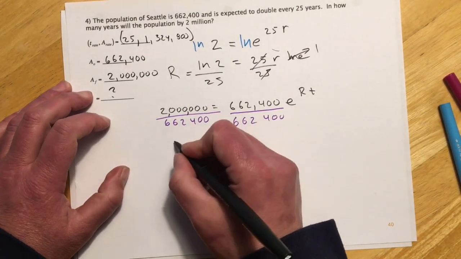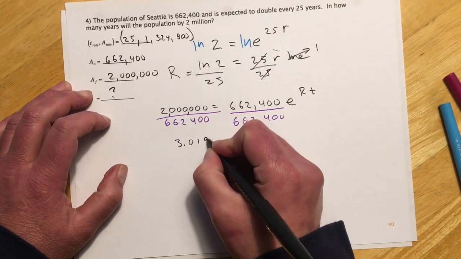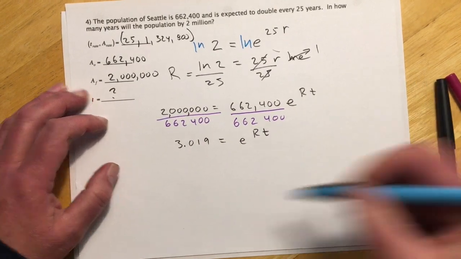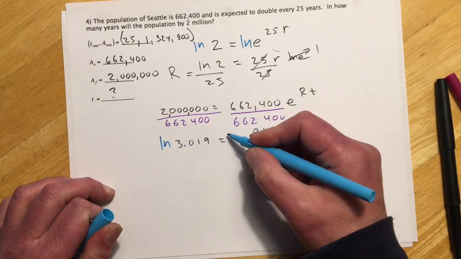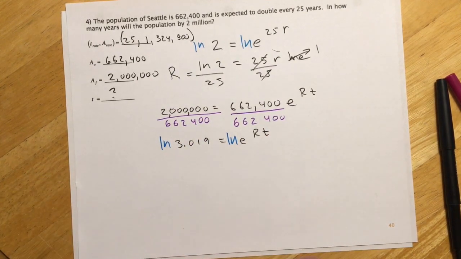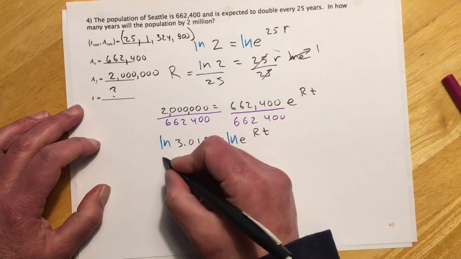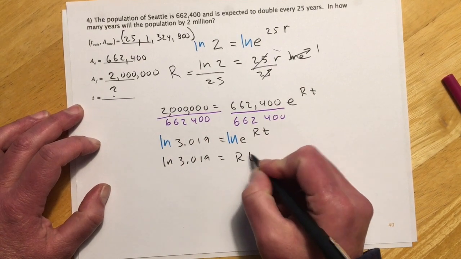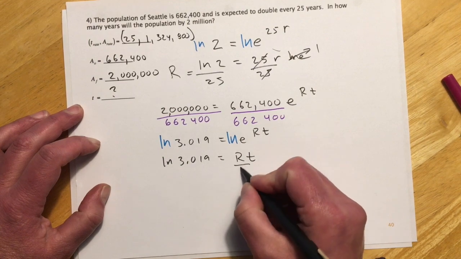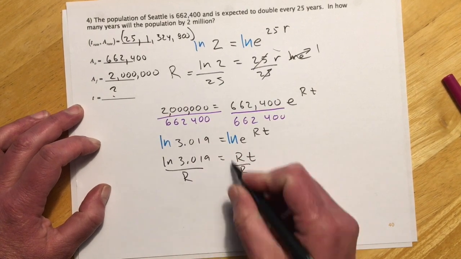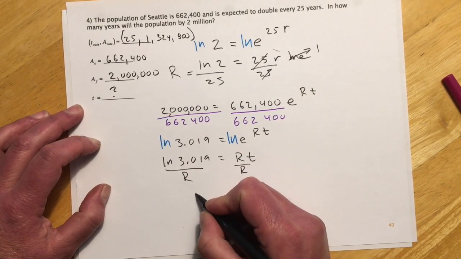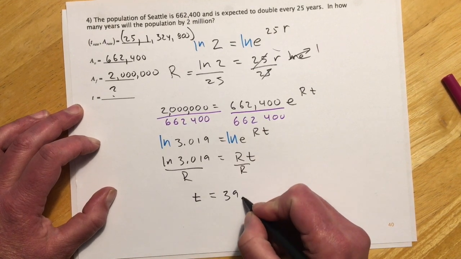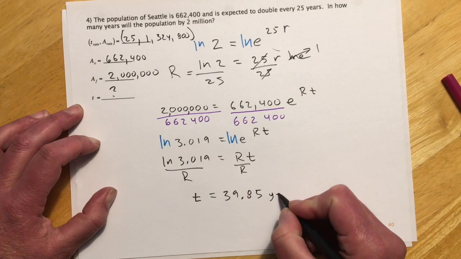And I got 3.019 equals e to the RT. I can natural log both sides. That lets RT come down in front. Again, ln e drops out, divide over r, and then put that in the calculator. And I got t equals 39.85 years.